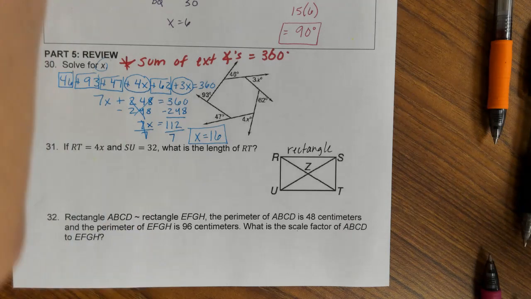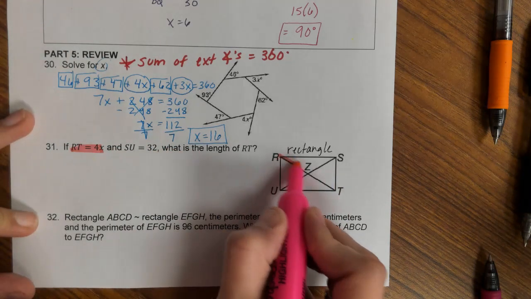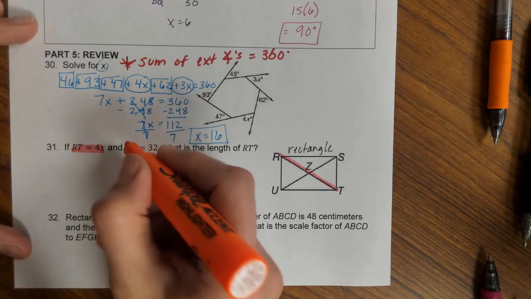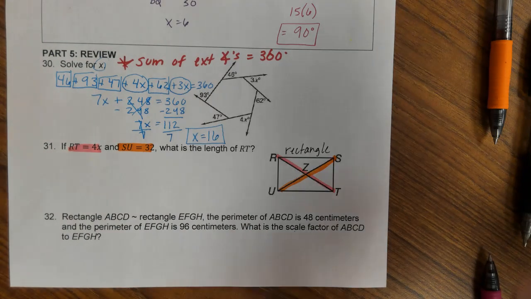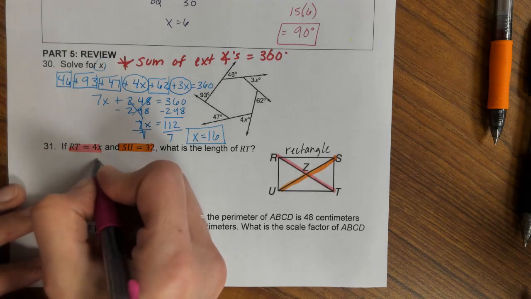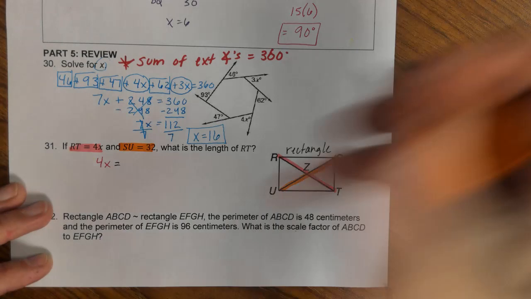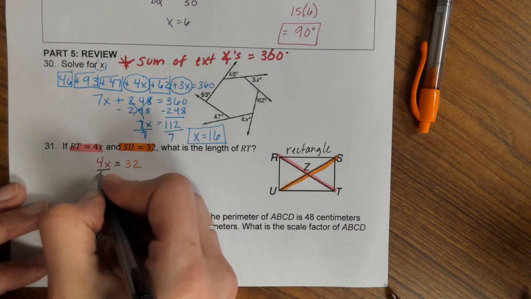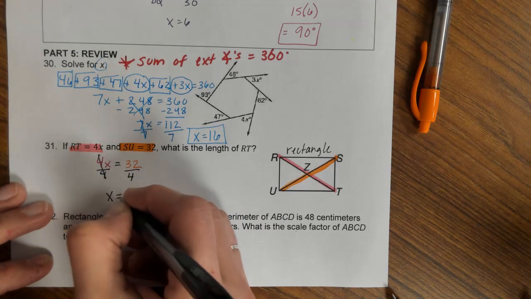And we're seeing here that RT is 4x, and SU is 32. Rectangle, your diagonals are congruent. So we set these equal to each other. One step to solve. Divide by 4. We find out that x will equal 8.